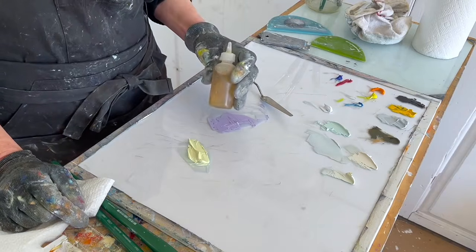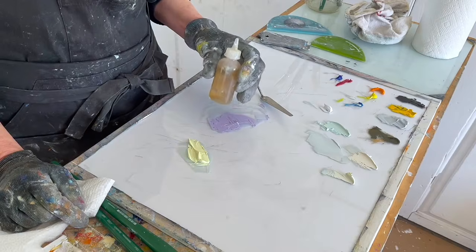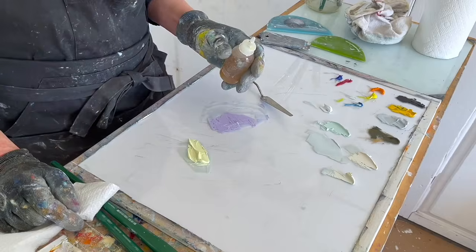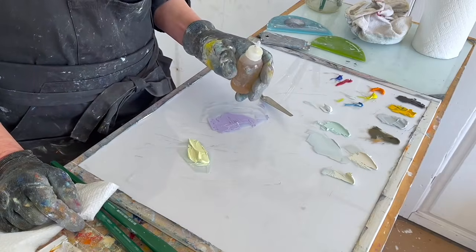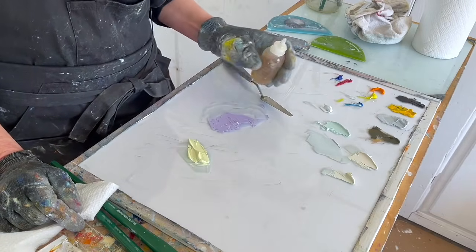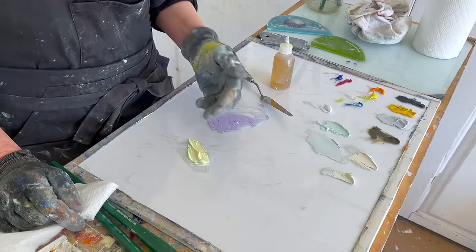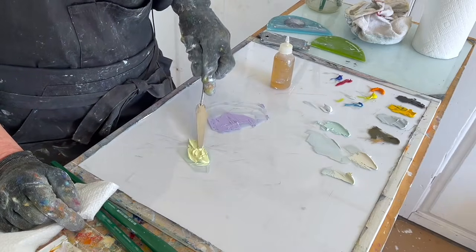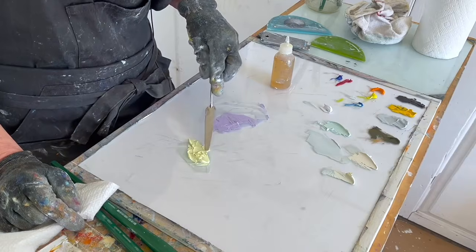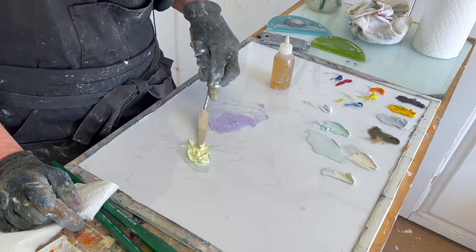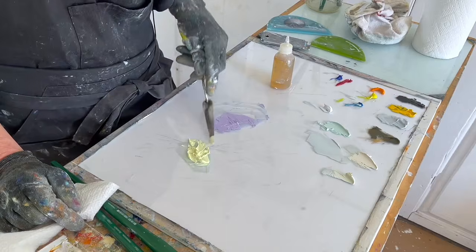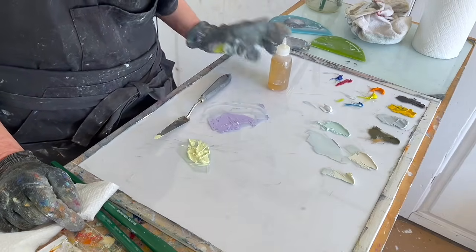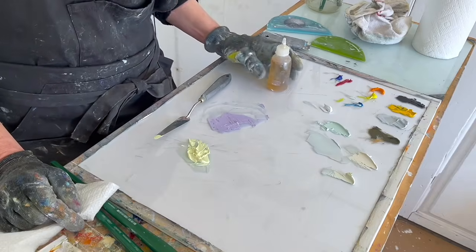I put it in this little dropper bottle, which makes it a whole lot easier to use just a tiny bit of oil, because you really only need a tiny bit here. My objective is to have this be a little more spreadable, a little more open, because right now there's no medium in this, so that it glides across the white area as opposed to being a patch on the white area.